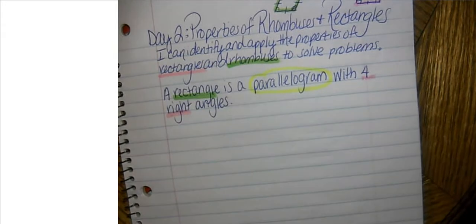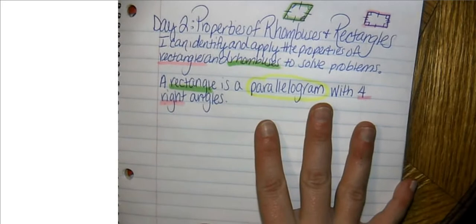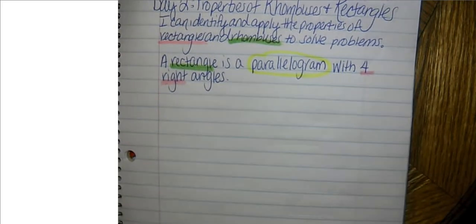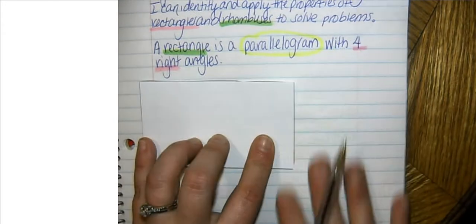And because there are 4 right angles, special things are going to occur, and there will be additional properties. So let's go ahead and remind ourselves of what we know about parallelograms. Before I do that, I would like you to please go ahead and paste in your cutout, leaving some space on the side.